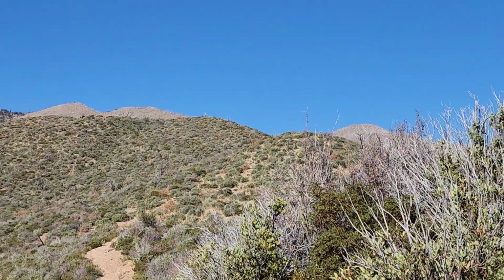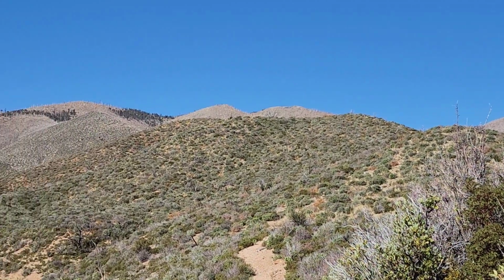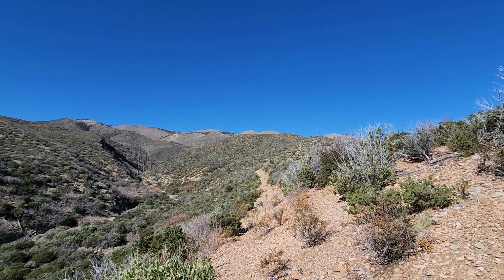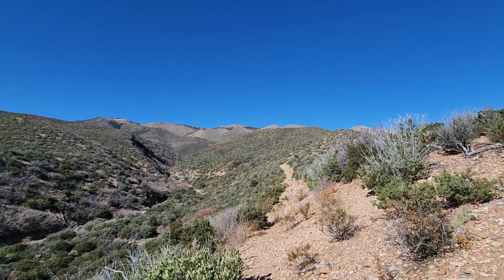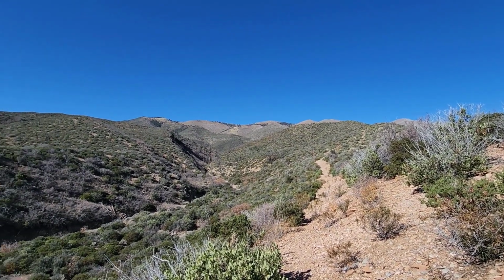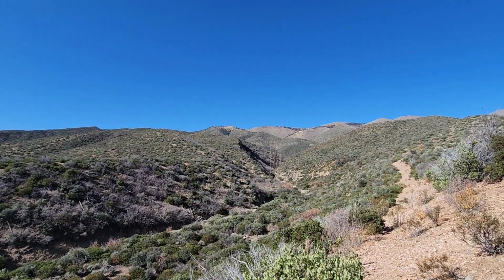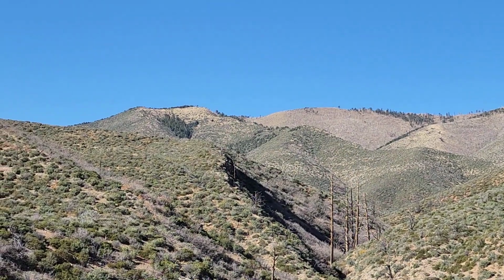I'm just not sure this trail is going to give a better view, so that's why I'm showing this view here. So there you can see Sexton Ridge all the way from Griffith Peak and down to its starting point.